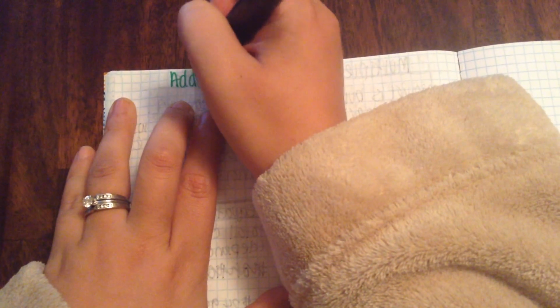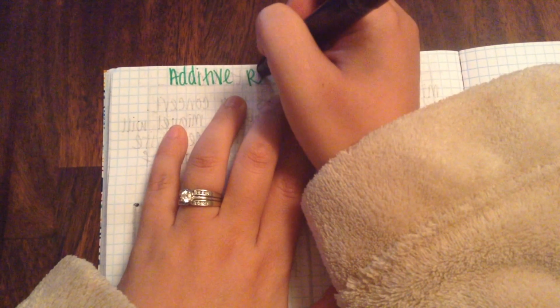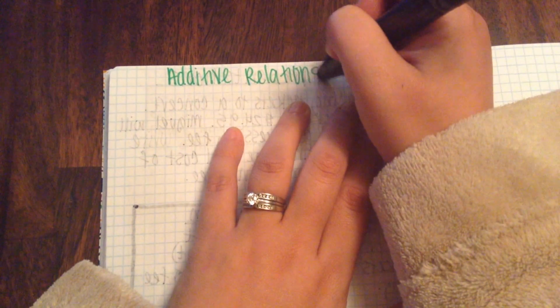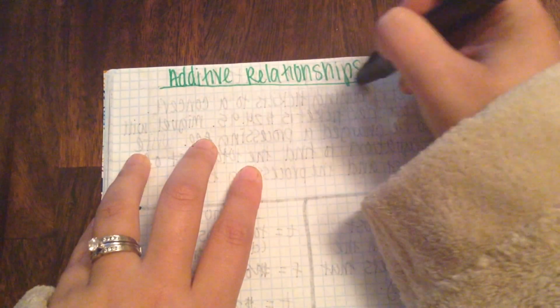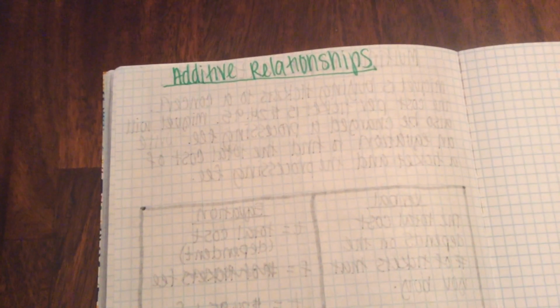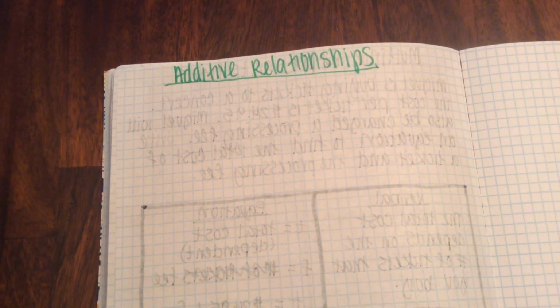Okay, so like I said, this is additive relationships. Alright, so I'm going to give you an example and a non-example. Okay, so we're going to start with the example.